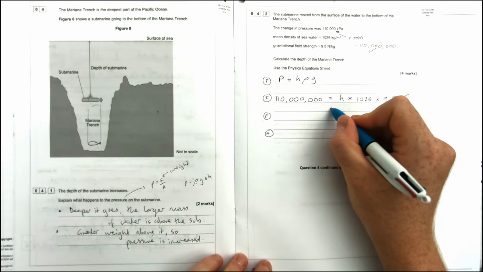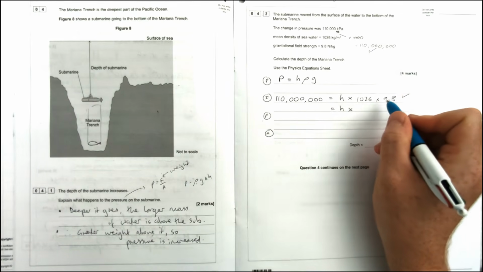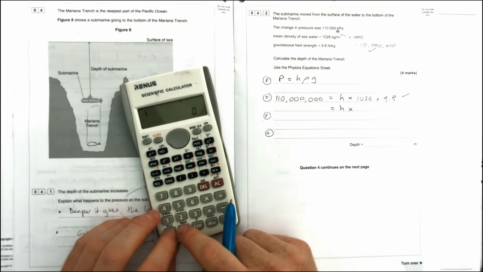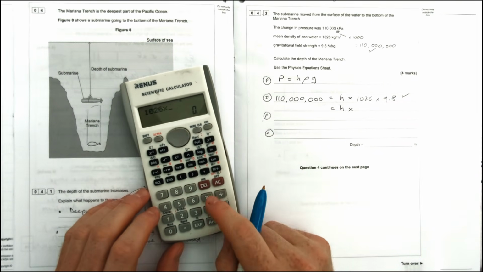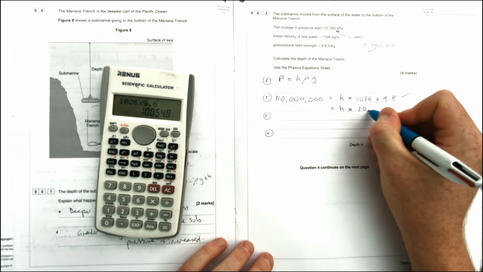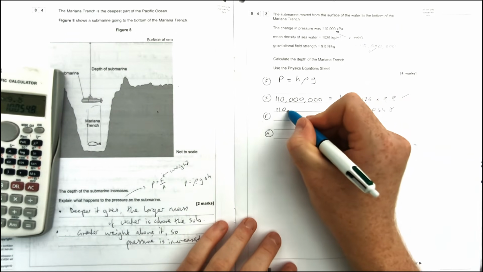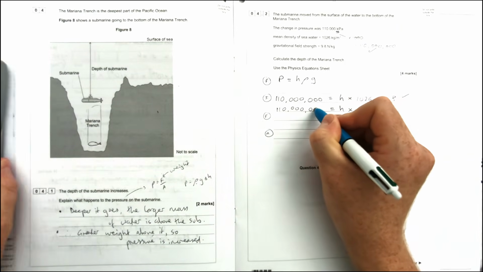You don't have to do this bit, but just to make life a bit simpler, I would then times these two numbers together, just to make it look a bit easier what to do next. So times 1026 by 9.8, which is 10054.8. And then the left-hand side stays the same. We've not done anything to this side at all yet.